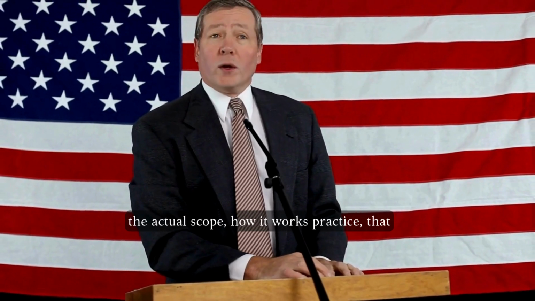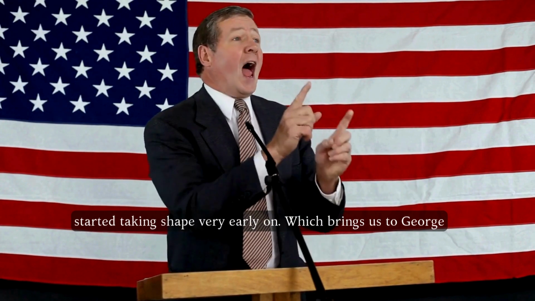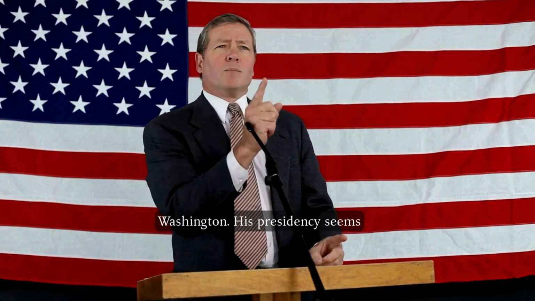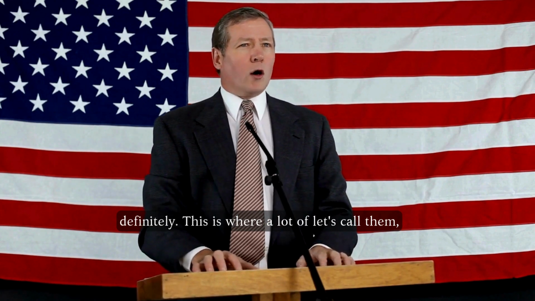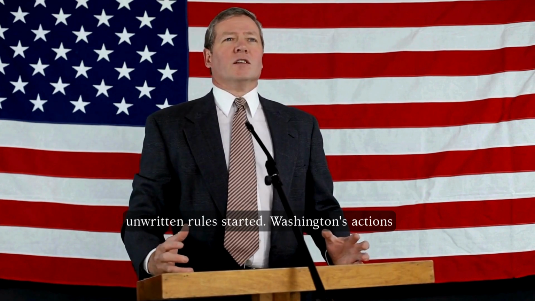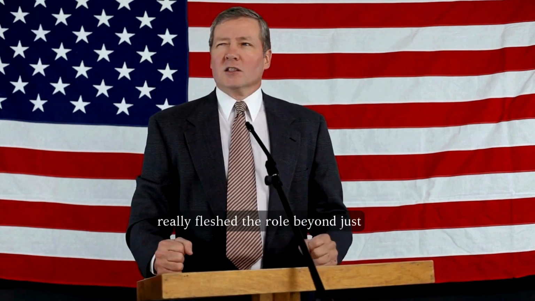But the actual scope, how it works in practice, that started taking shape very early on. Which brings us to George Washington. His presidency seems absolutely critical for setting precedents. Oh, definitely. This is where a lot of the, let's call them unwritten rules started. Washington's actions really fleshed out the role beyond just the text.